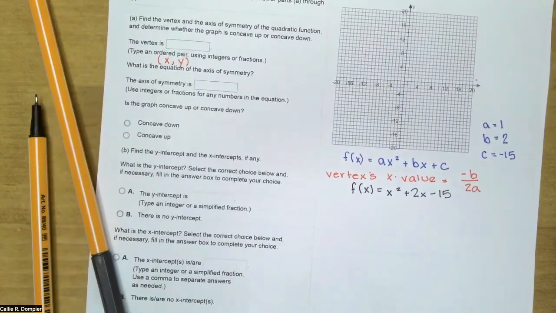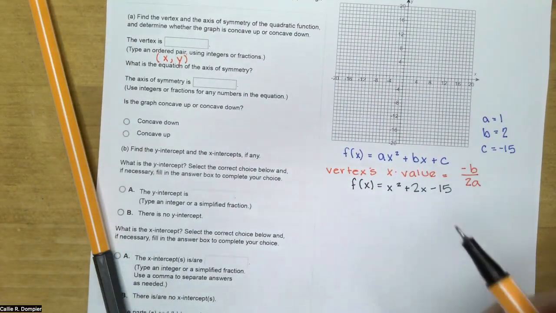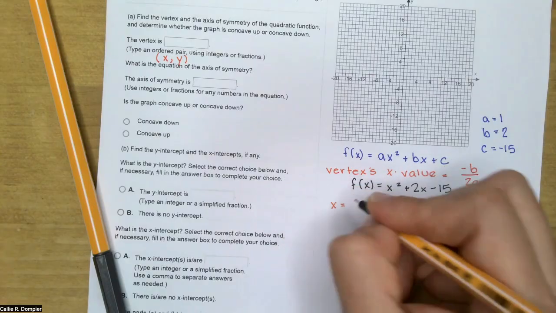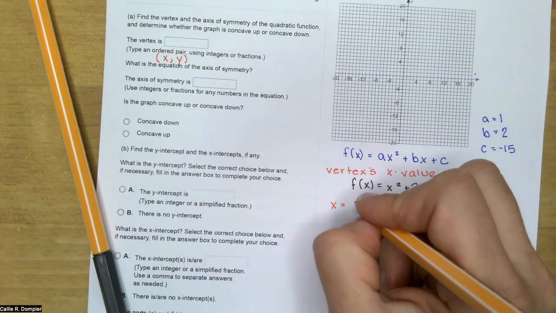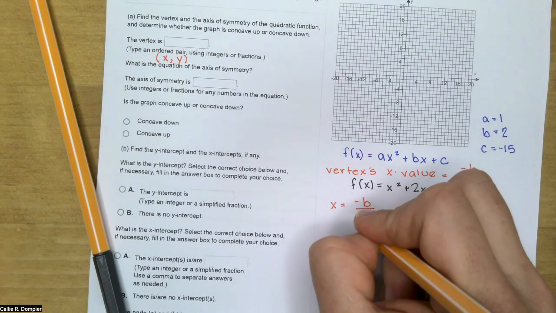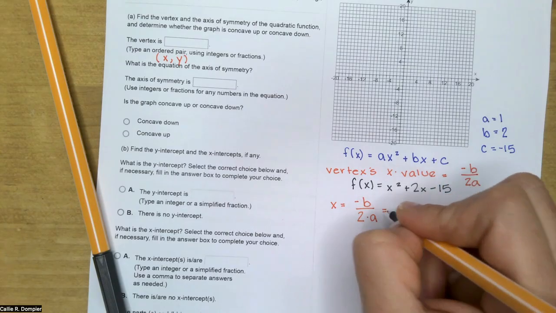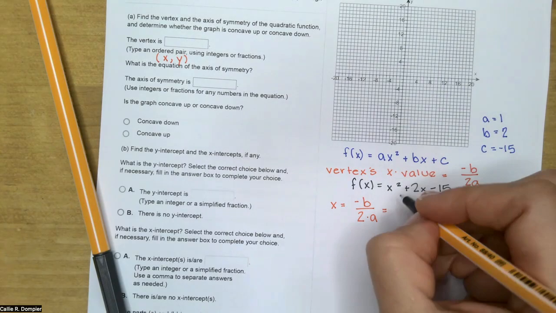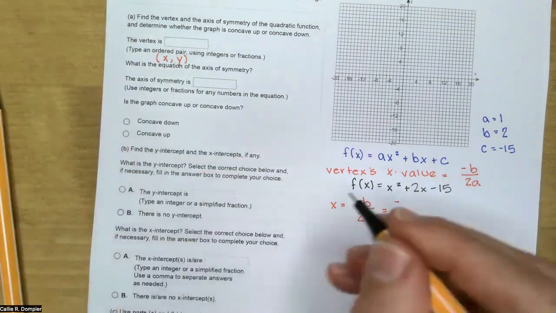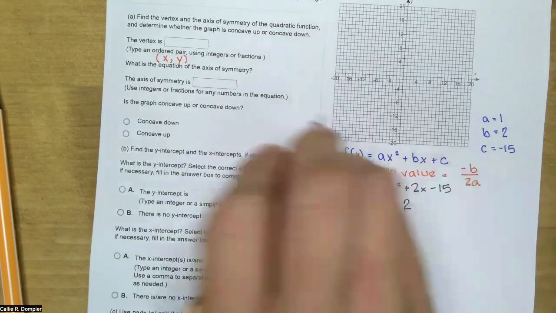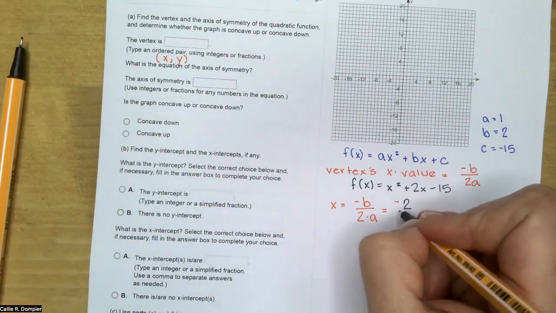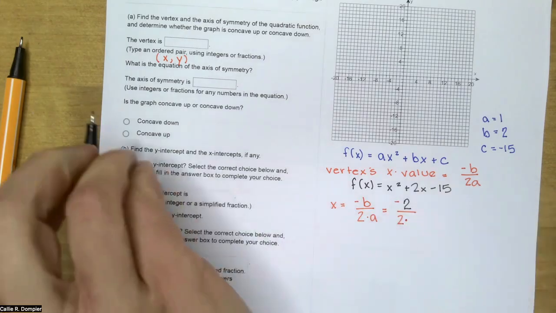All right. So to find the vertex's x value, x equals negative b over 2a. The b is 2, so it's going to be negative 2 over 2 times, and what is a?